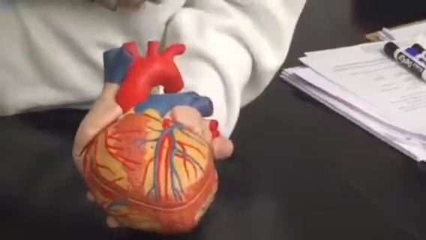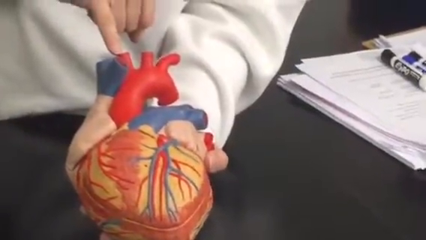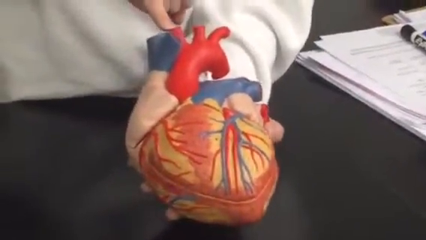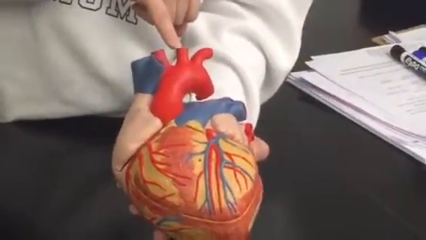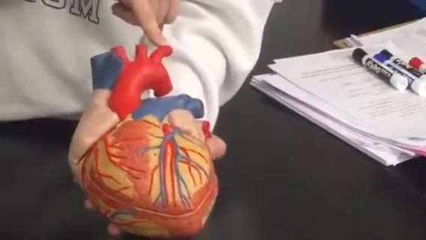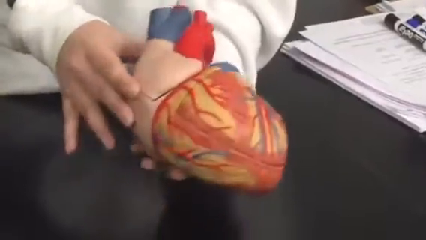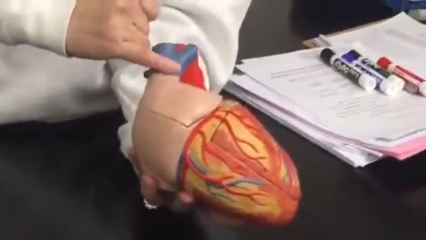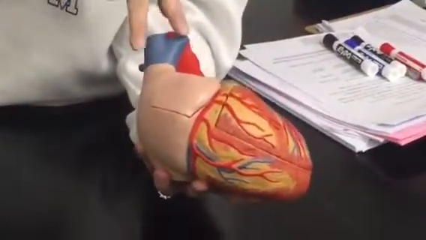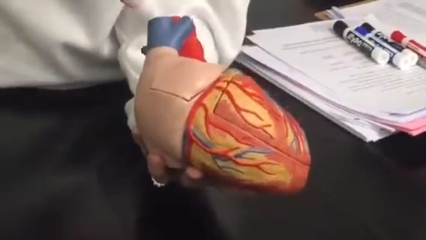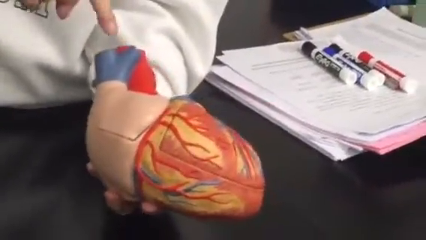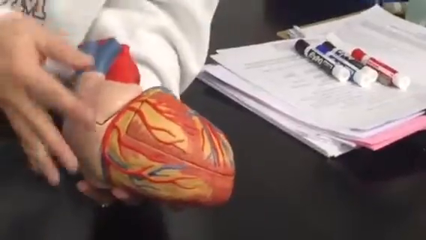Three branches off the aorta. The first one is always the brachiocephalic trunk, or you may call it the brachiocephalic artery. You have the left common carotid artery and the left subclavian artery. If I rotate this slightly, you can see the superior vena cava. The superior vena cava splits into the brachiocephalic veins. There's a right brachiocephalic vein and a left brachiocephalic vein.